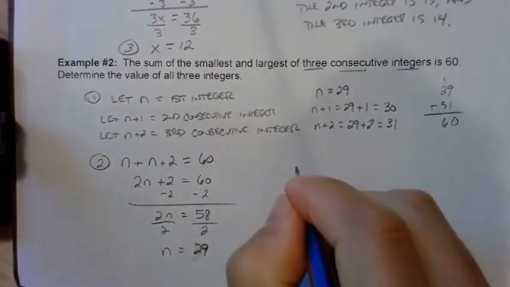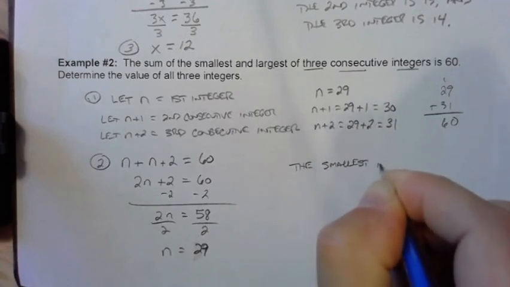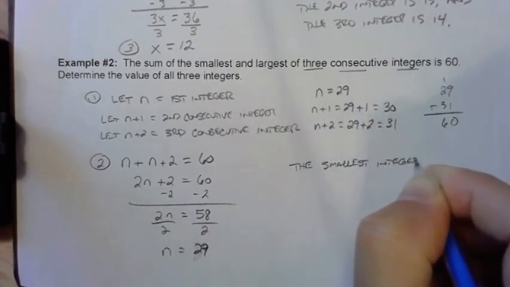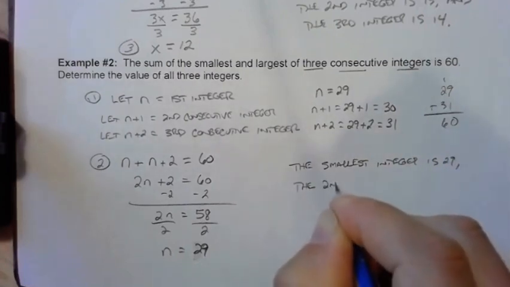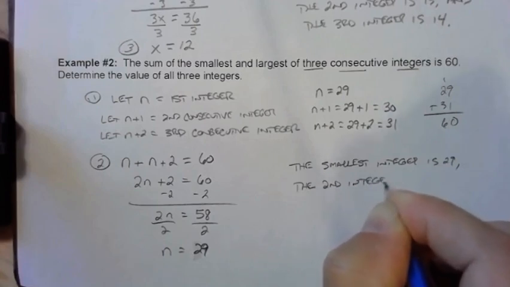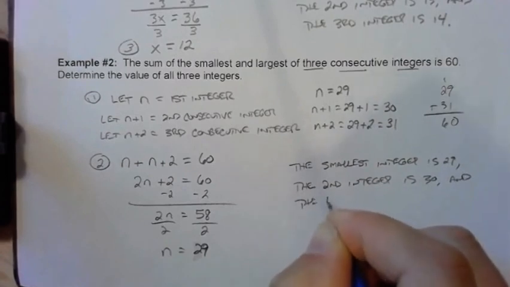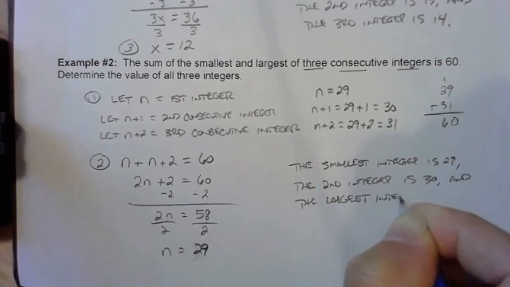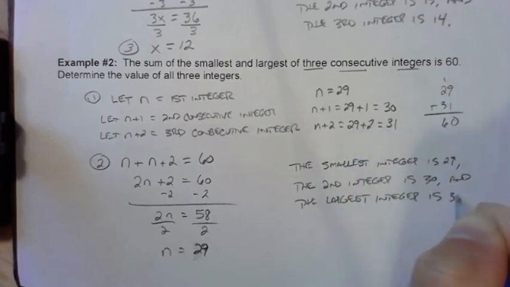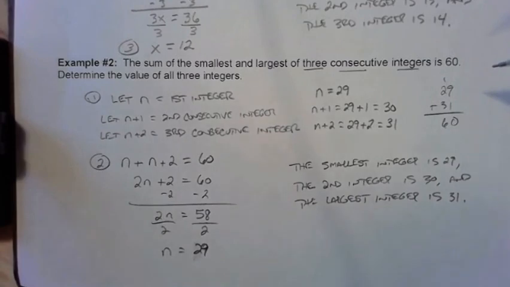So I can say the smallest integer is 29. The second integer is 30. And the largest integer of the three is 31. All right, so again, 29 and 31, the smallest and the largest, added up to 60. So my three integers are 29, 30, and 31.